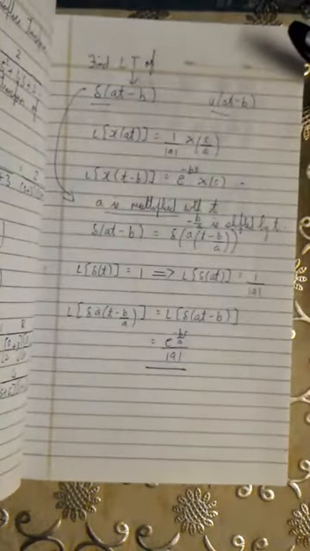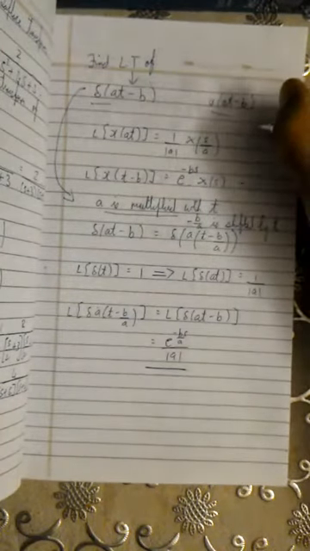You only apply this method when you are given questions like delta of at minus b or u of at minus b. I want you all to do this for homework: find the Laplace transform of u of at minus b. I think you can find the answer directly from here.